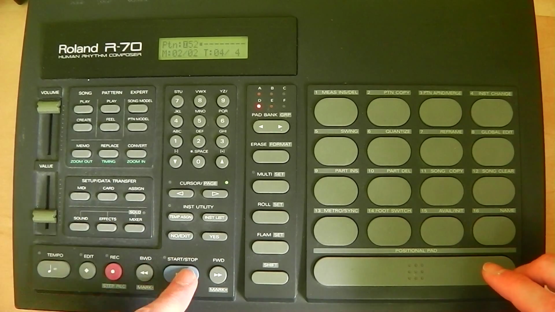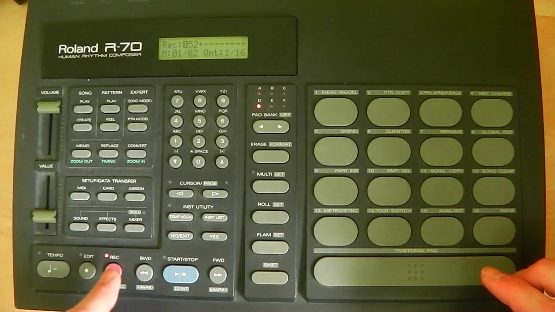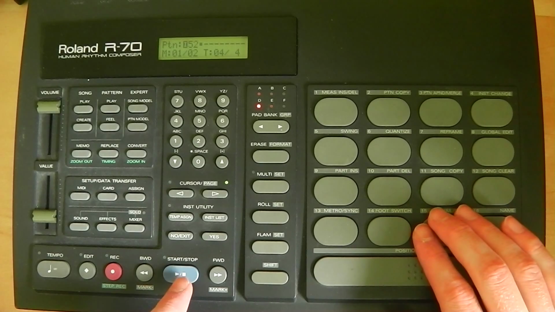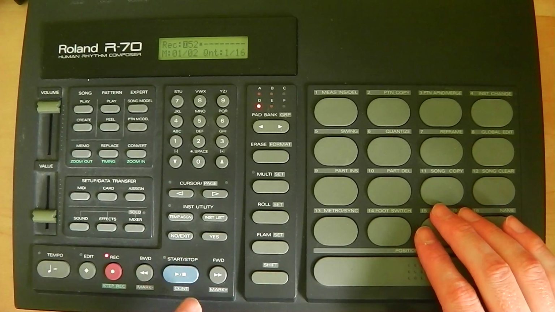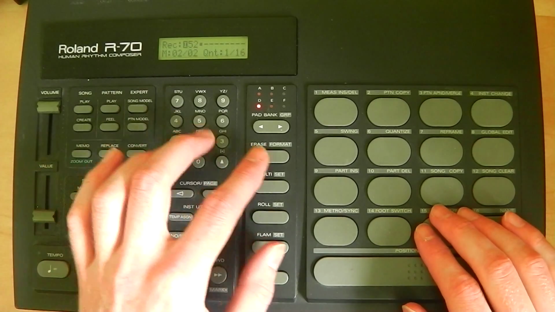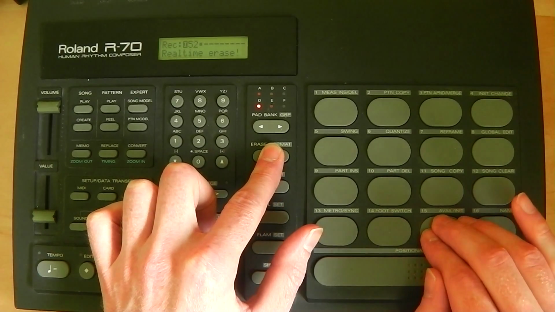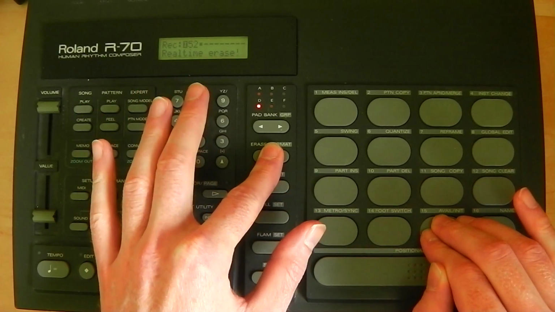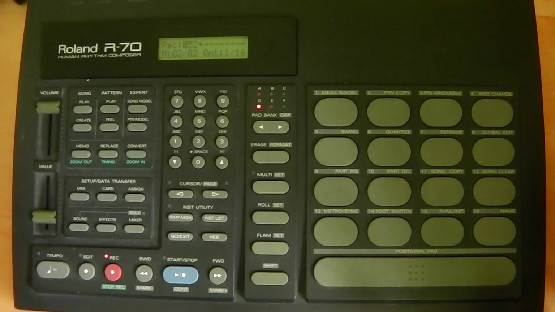I think I'm going to get rid of the stick by pressing record and play, and then holding down erase, and then the stick. And you'll see it says real-time erase, and the stick's gone.